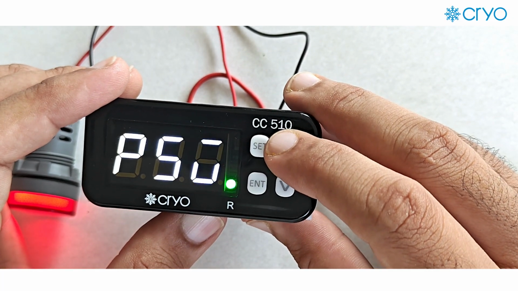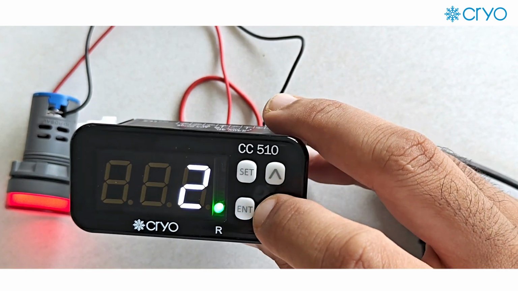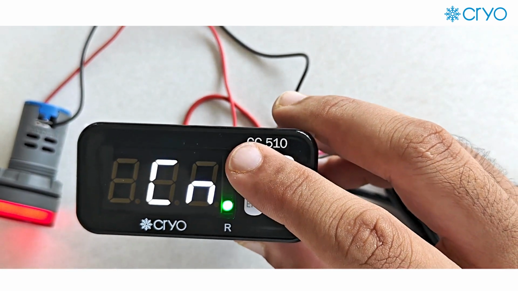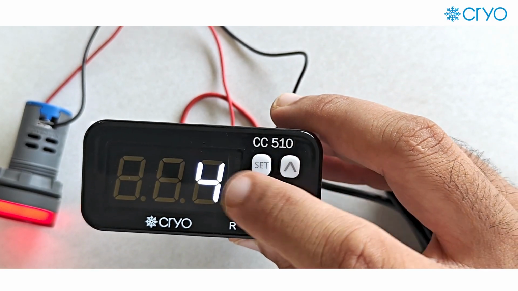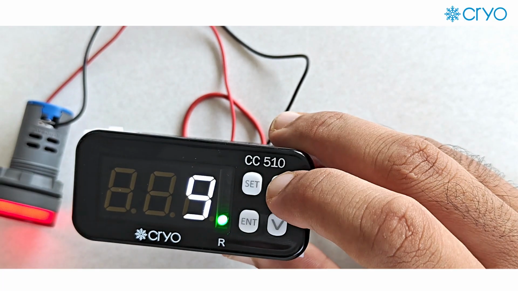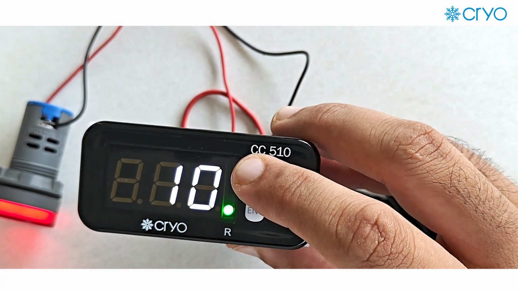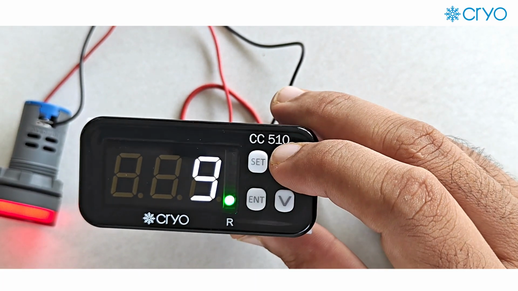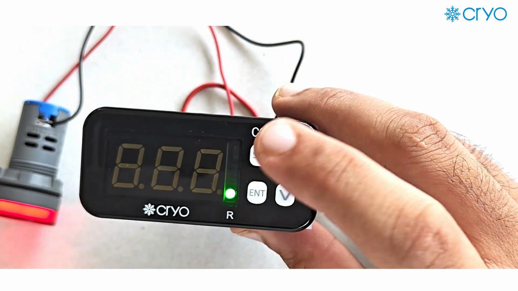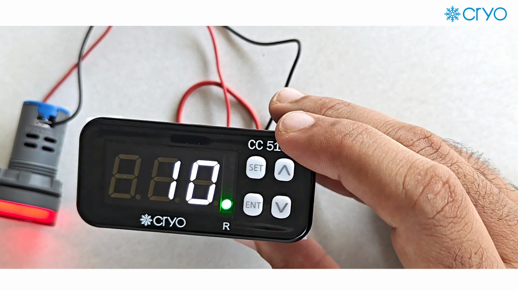Now in the same way, if we make it 2, that is the duty cycle. We will have one option of CN, that is our compressor off time, which is by default 4. You can change it with the help of the up and down buttons, and again CY, that is my compressor on time. You can set the on time of the compressor with the help of the up and down buttons and press the enter button.